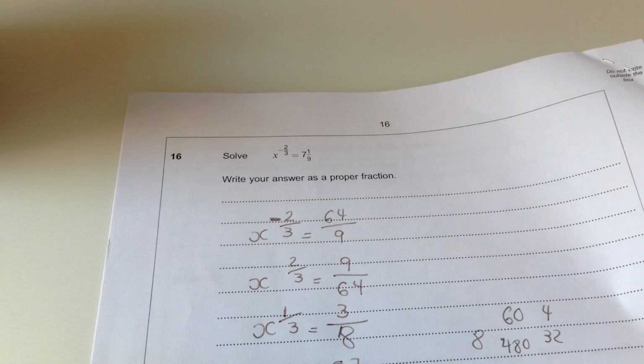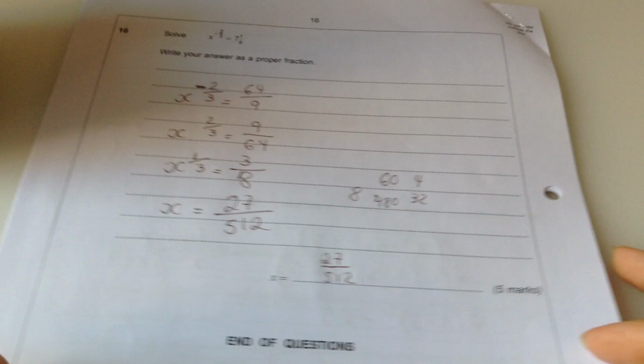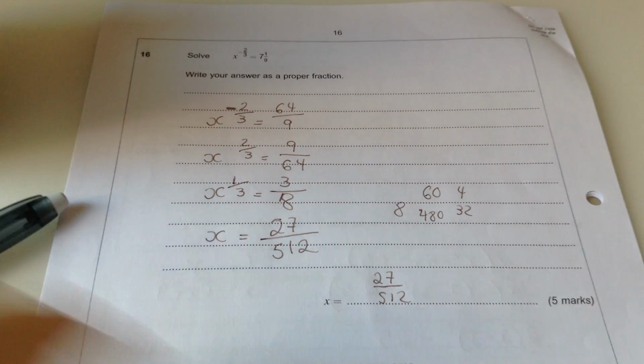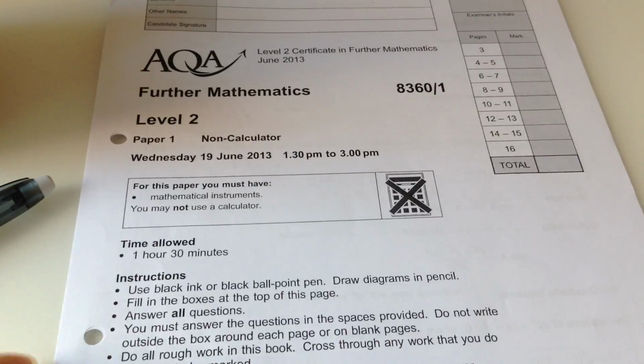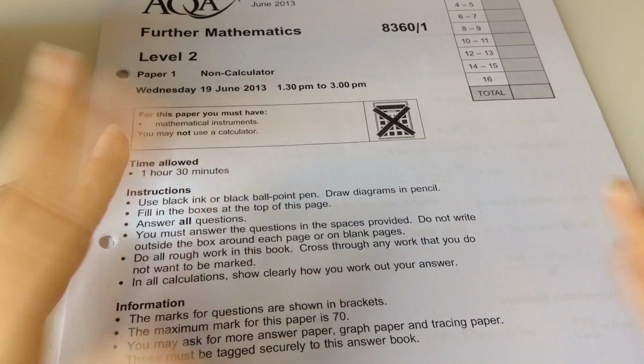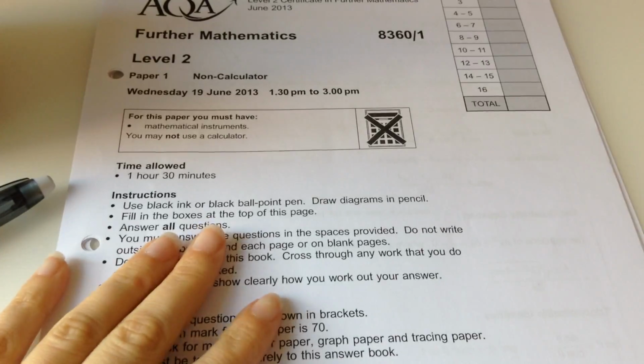Wait, was that the last question on the paper? Is it just me, or was that last question really not that bad at all? You know, I'm loving further maths. What can I say? I'm loving it. Maybe paper 1 is just easier than paper 2. I don't know.